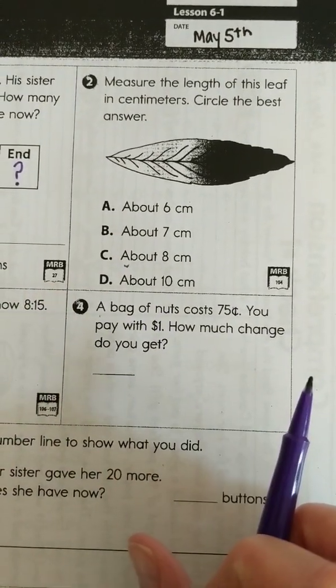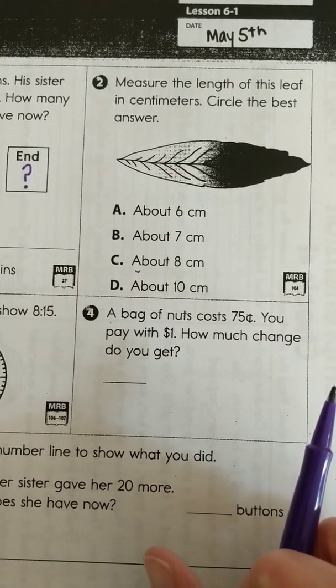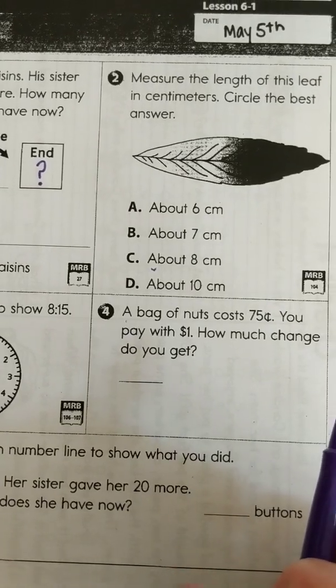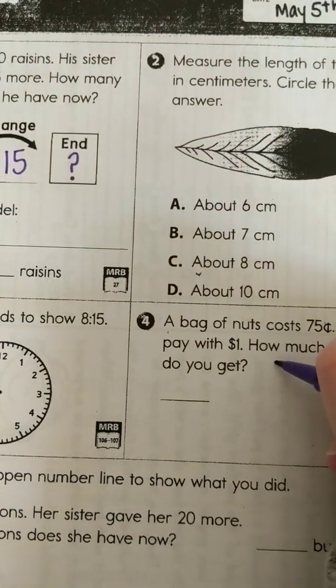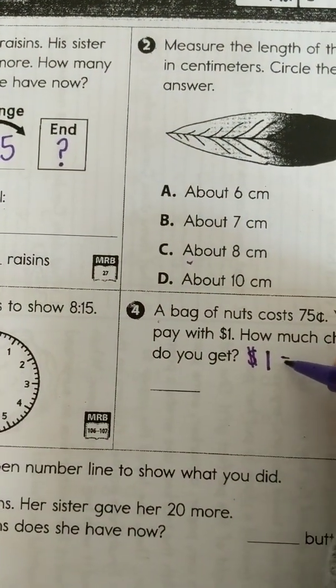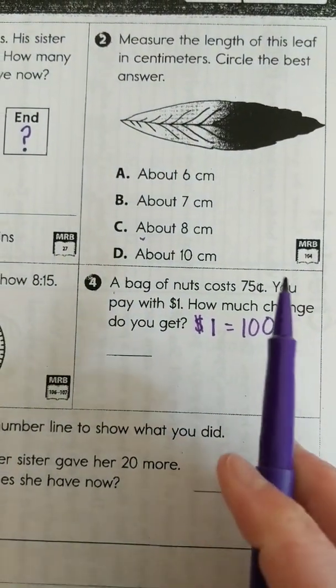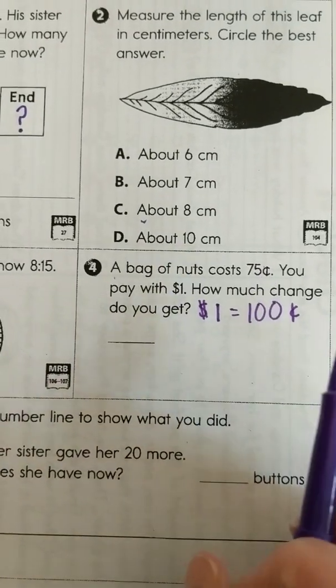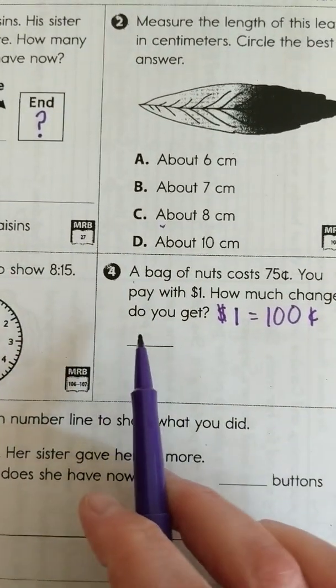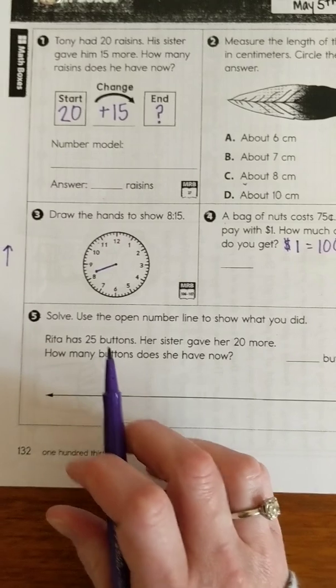So, a bag of nuts costs 75 cents. You pay with $1. How much change do you get? Okay, well, you want to remember that $1 is equal to 100 cents, okay? So if it costs 75, how much are you going to get back? Figure that out and write it there, okay?